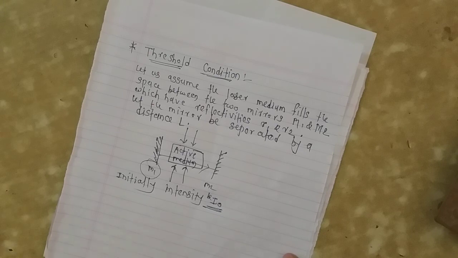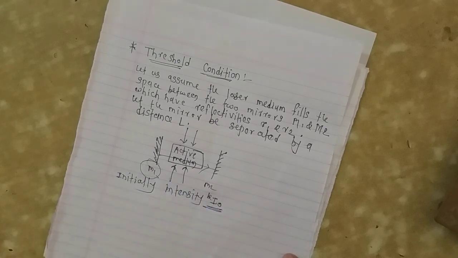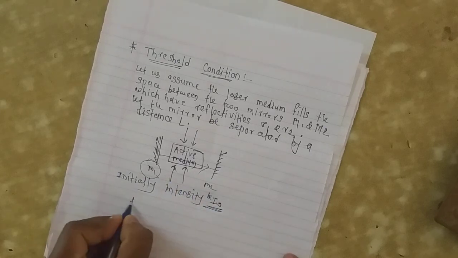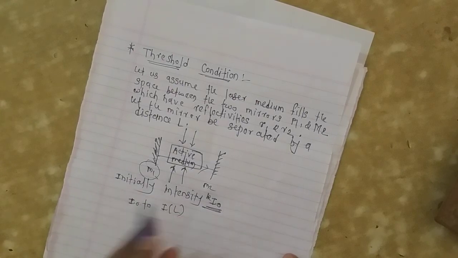Then, as light travels from mirror M1 to M2, the beam intensity increases from I0 to I(L), where L is the distance between the two mirrors.